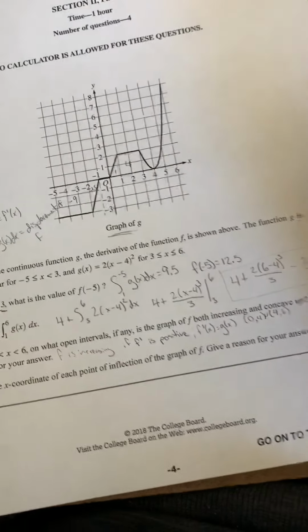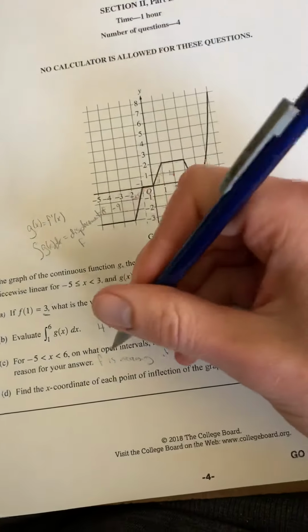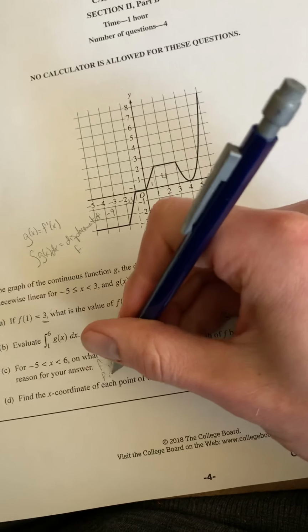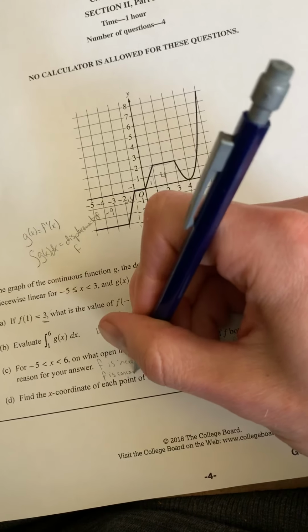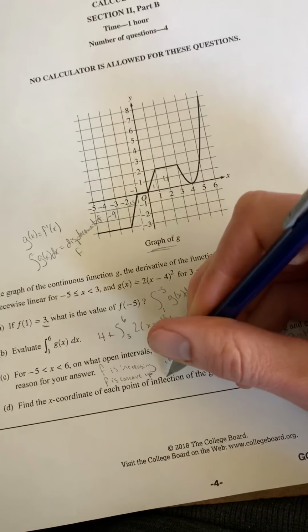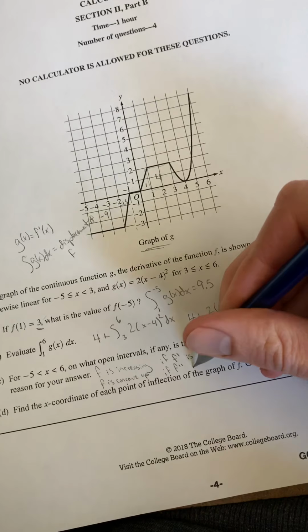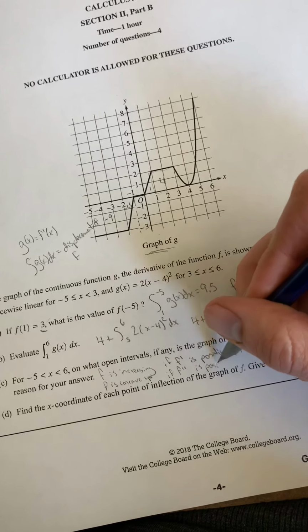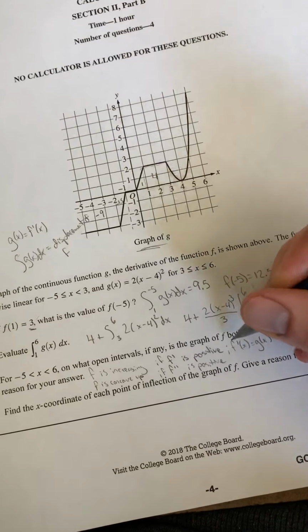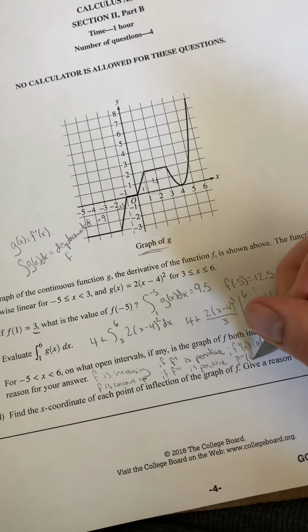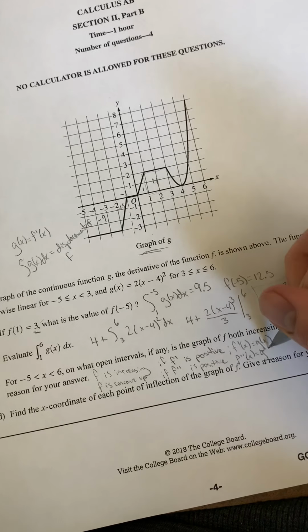For the second bit, we know that f is concave up if f double prime is positive. F double prime is equal to g prime of x.